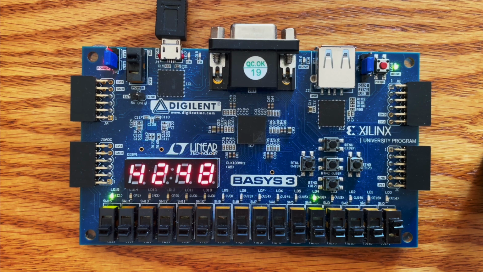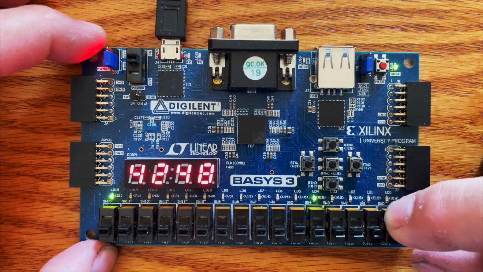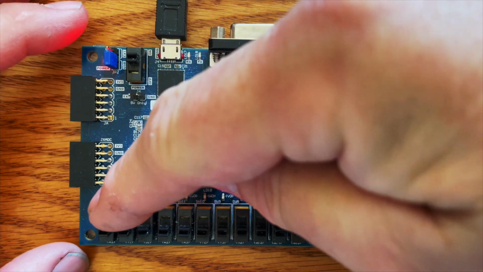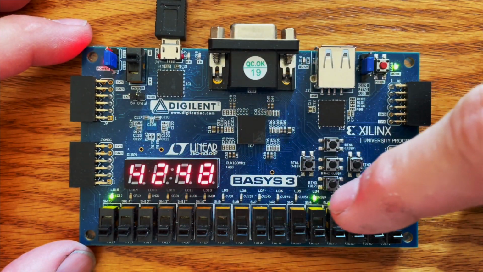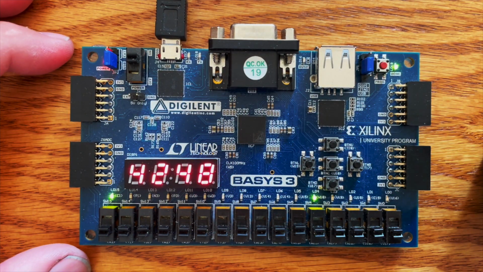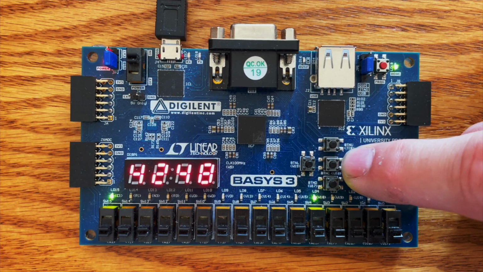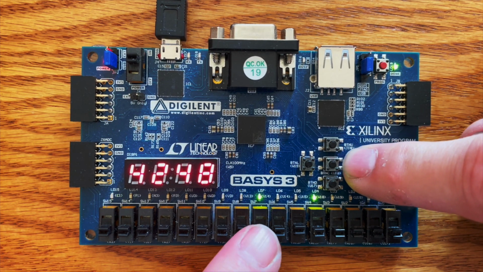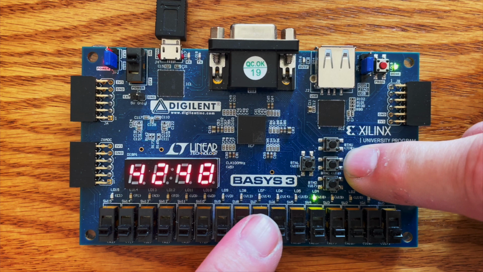Now, let's perform an exceptional case. Let's divide by 0. To do this, place all of the switches into the off position. Press the right push button. You'll see LED 7 come on while the button is pressed.